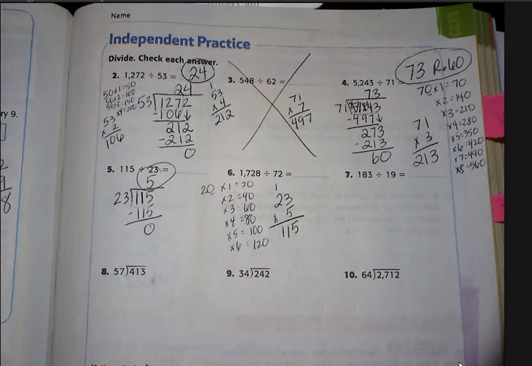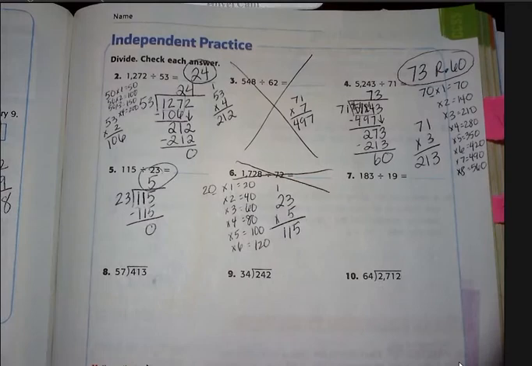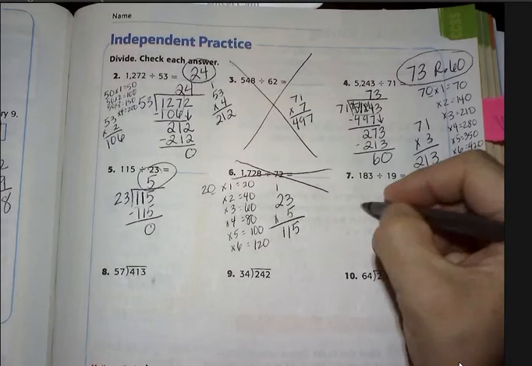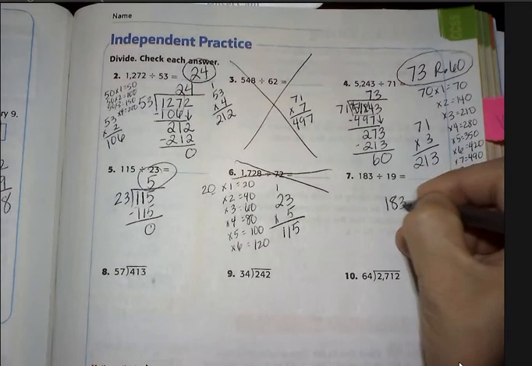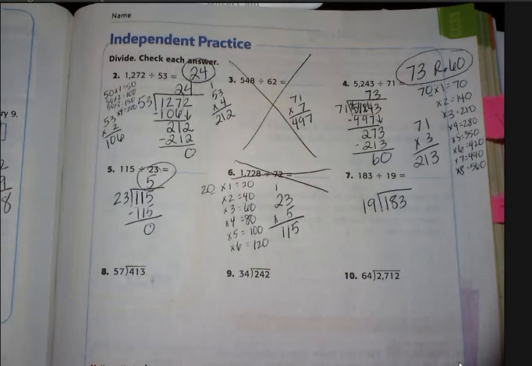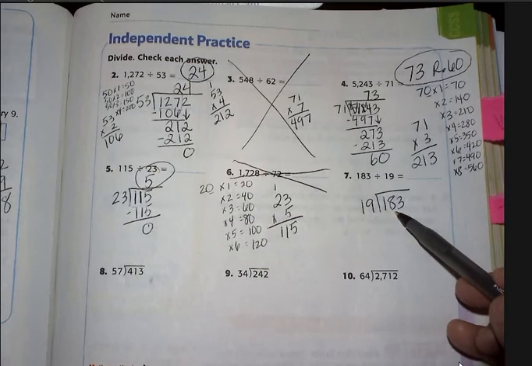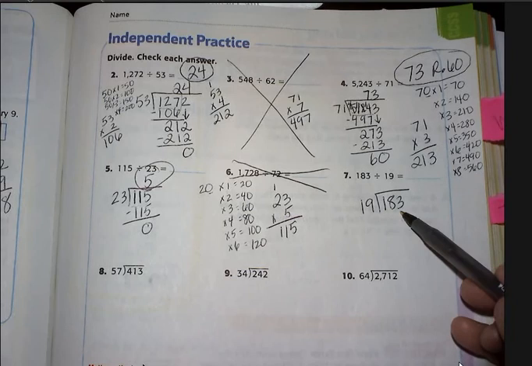In case it wasn't obvious, we're skipping number 6 since I wrote all over the spots there. And we're going to go to number 7. 183 divided by 19. Can 19 fit into 1? No. Can 19 fit into 18? Oh, so close, but no. Can 19 fit into 183? It's going to have to, yes.